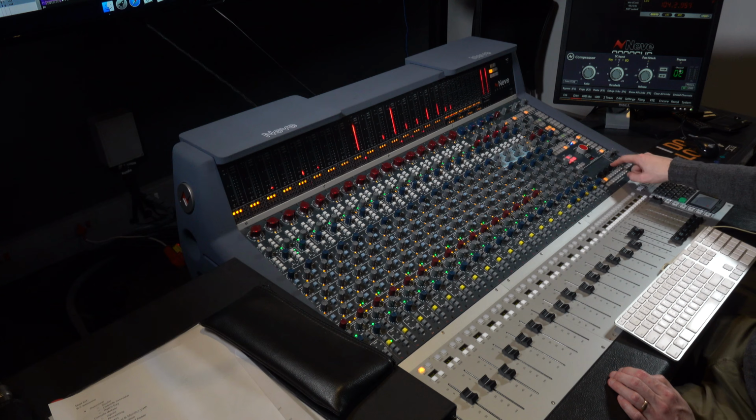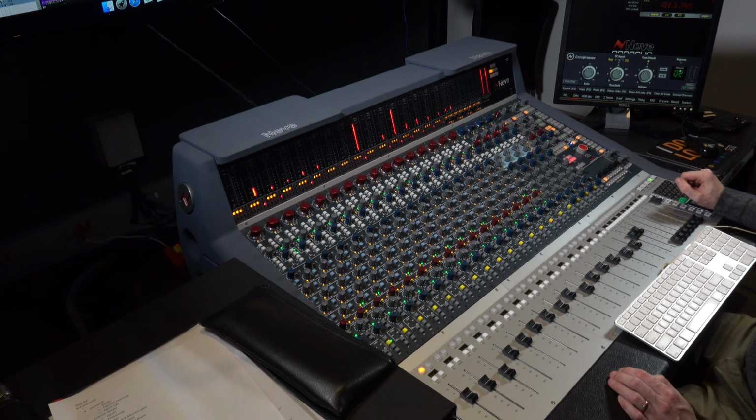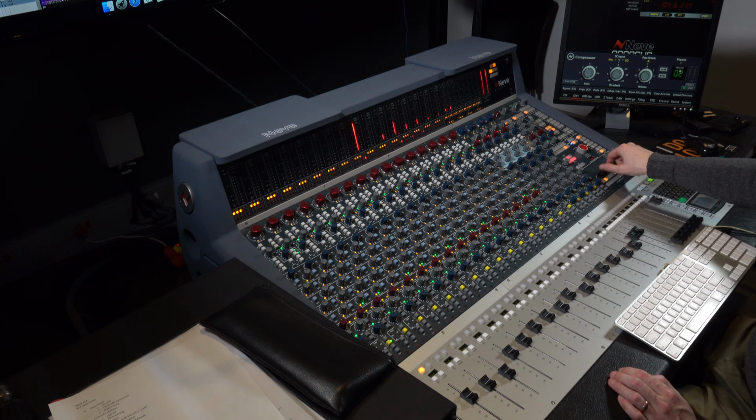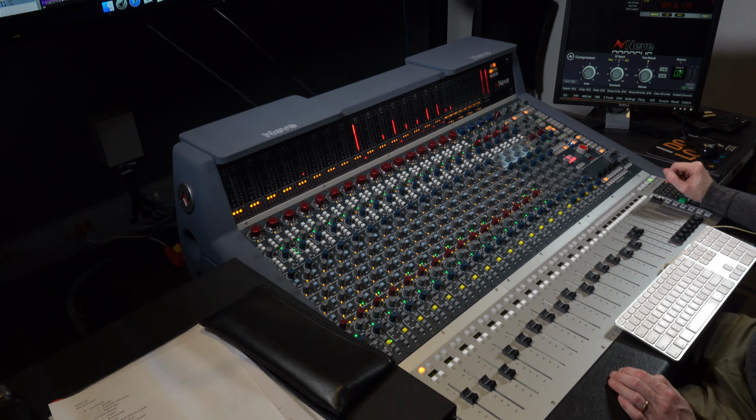If I engage fast attack mode, you'll notice that the transient disappears completely. And the compressor becomes very aggressive. I think I'm happy with that.